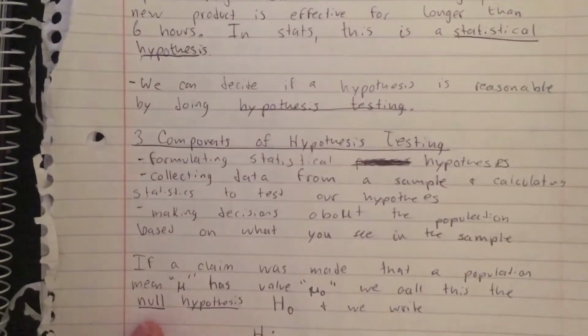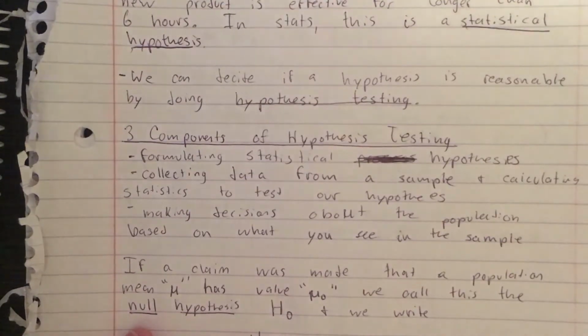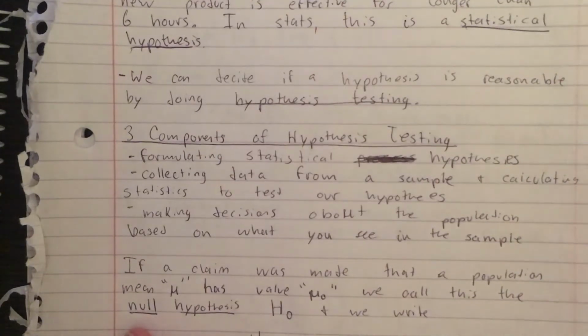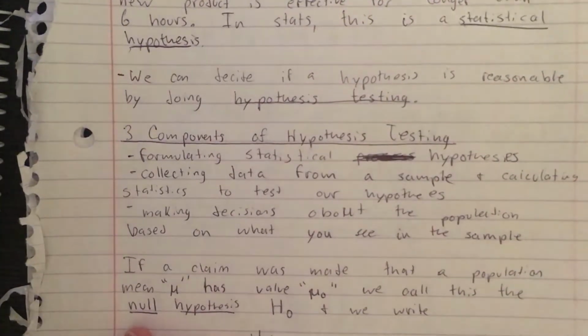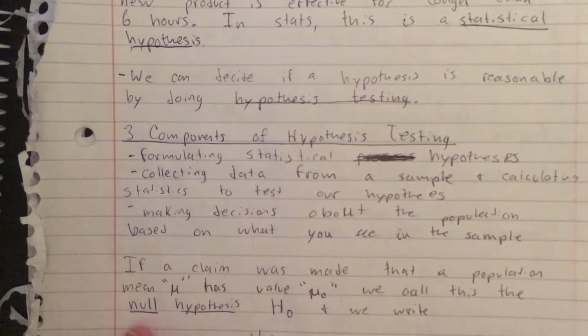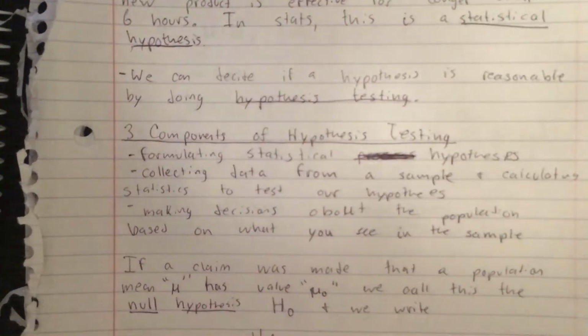There are three components to hypothesis testing. The first component is formulating your hypotheses. You're saying, okay, here are the two things that could be true, and that's what we're going to focus on in this first section of 16a. After you've got your hypotheses, you say, this is what we believe to be true. We've got to collect some data and calculate some statistics to test our hypothesis. After we test our hypotheses, we have to make some decisions about the population based on what we see in those samples.